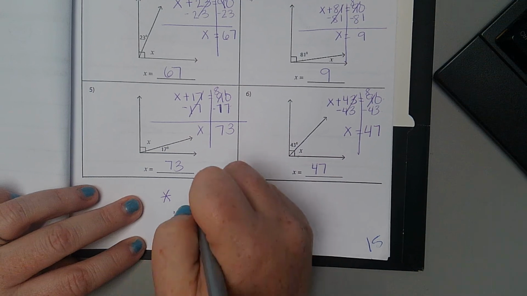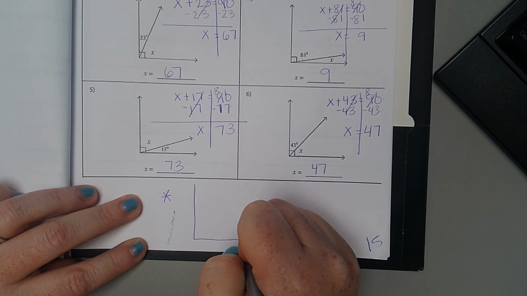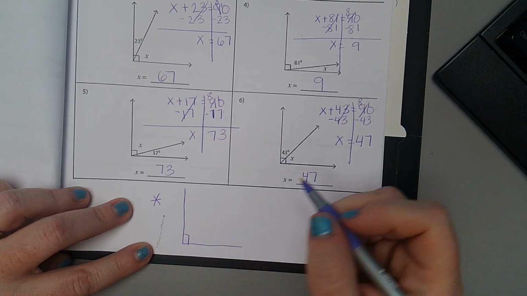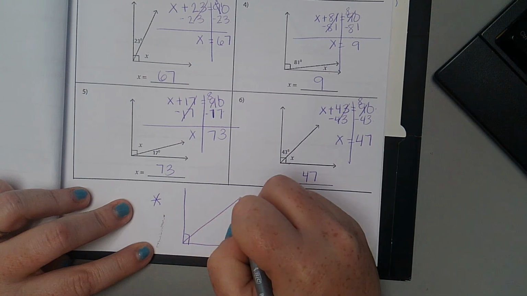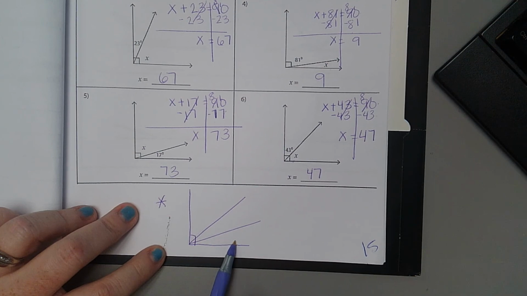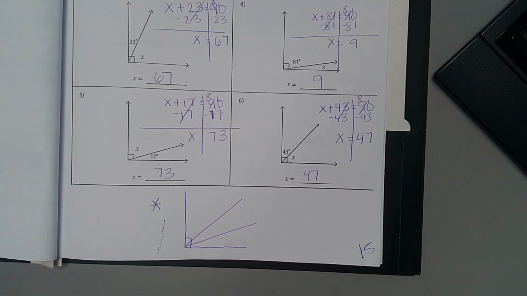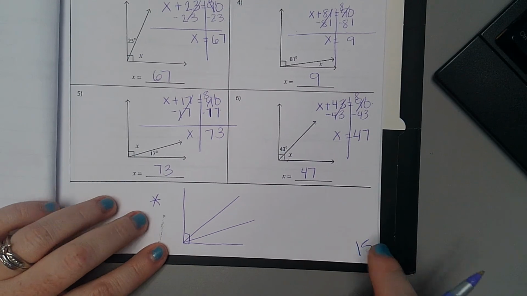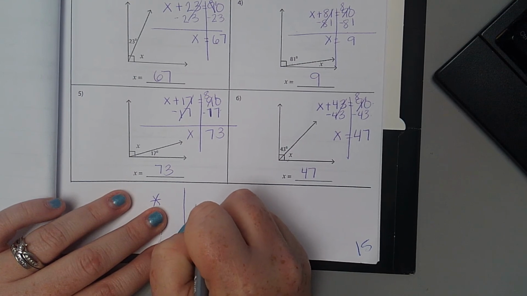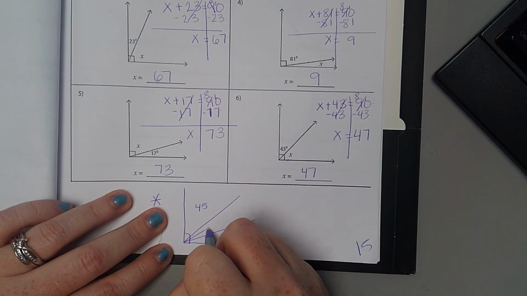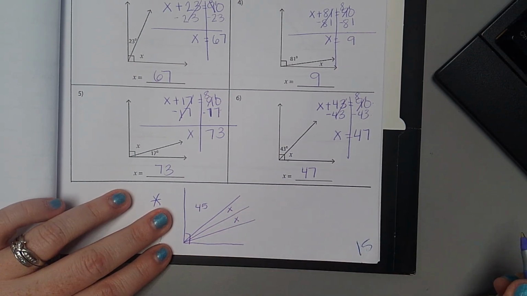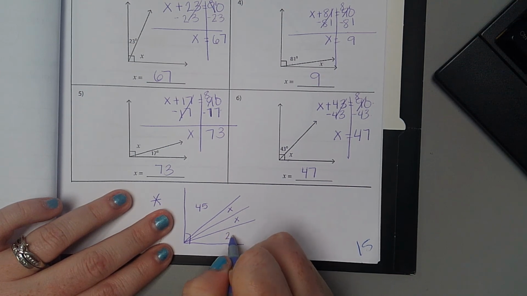We're going to do one more. So here's my right angle. I drew out a couple of them. This you don't necessarily have to do. You don't have to draw this. You have to do the problem, and you have to put the answer in, but you don't have to draw this on your paper. We have 45, we have x, we have x, we have 22.